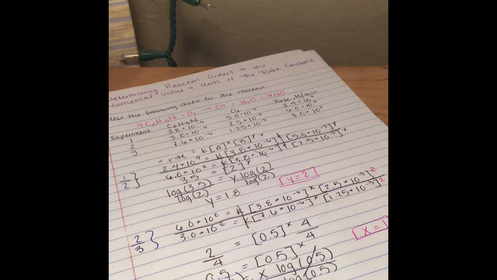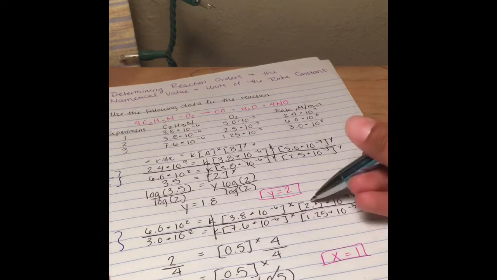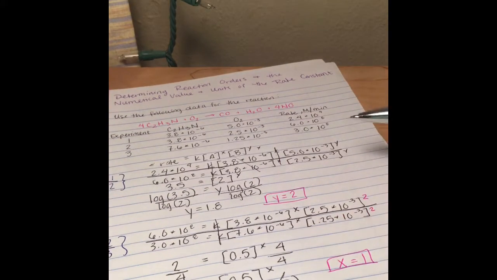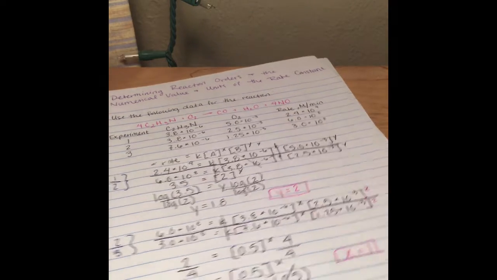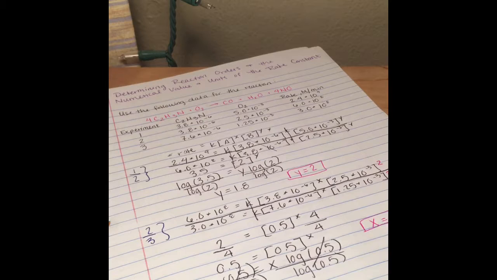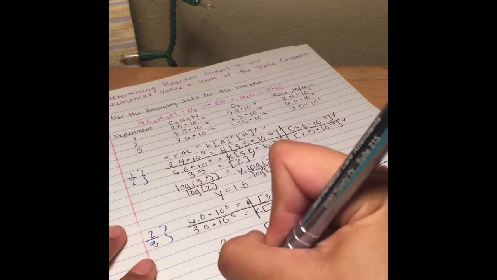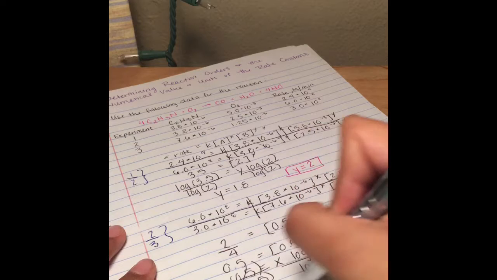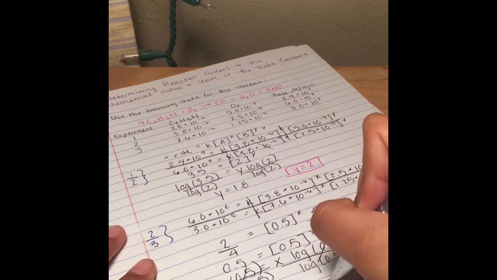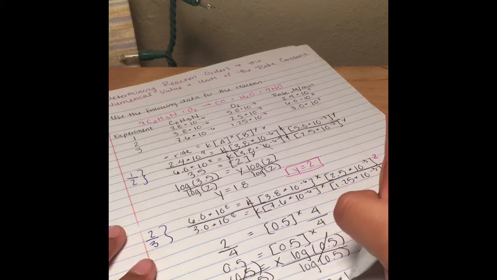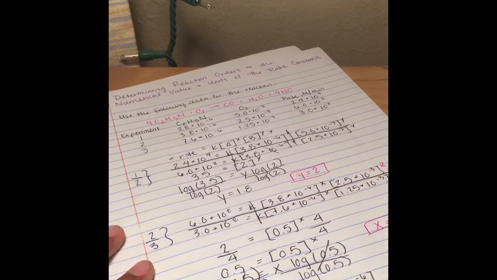Now let's just finish up and solve for k. Since you have x and y already, you can just pick any equation you want and plug it in. So I'm going to pick equation 1. Concentration of A, and remember, we know x. Concentration of B, and we know y. And then we can go ahead and solve.